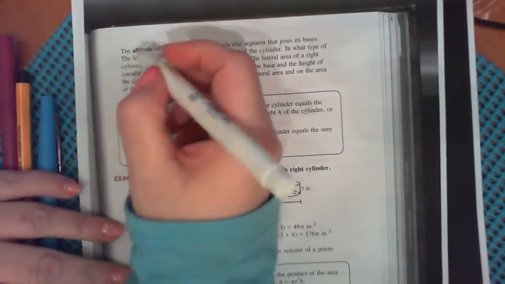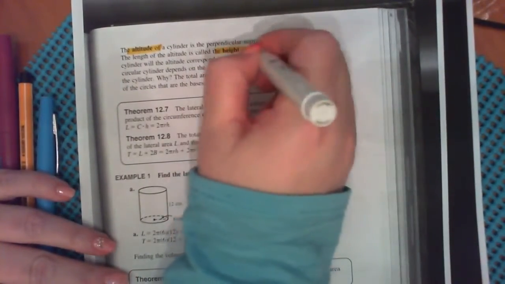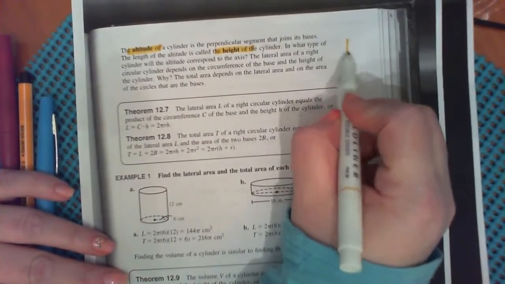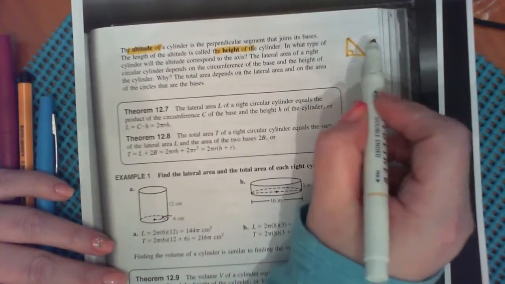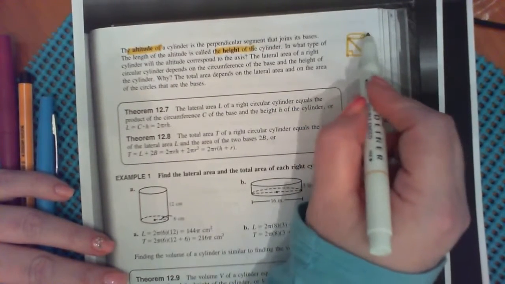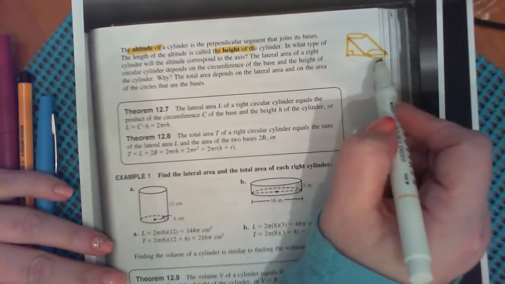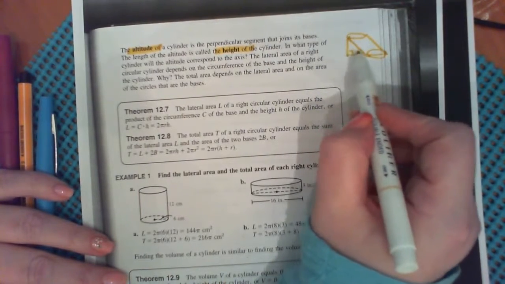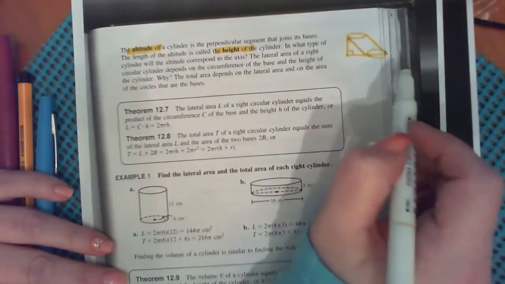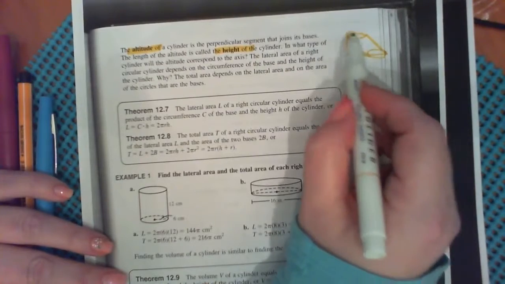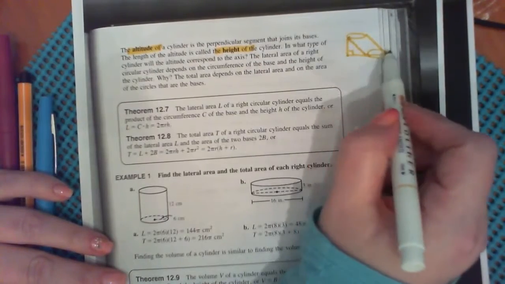At the top, they talk about the altitude of a cylinder, which is basically the height of the cylinder along wherever it is a right angle with the base. It doesn't matter if your cylinder is like over here or not, to form a right angle. It doesn't matter if your right angle's inside the cylinder or not. What matters is that it is a right angle with the base, connecting the top base to the bottom base.